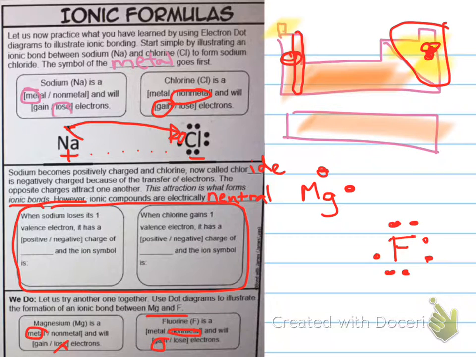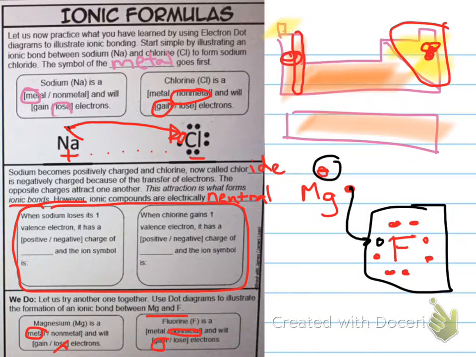Magnesium loses its electrons, so it's going to lose this electron and give it to fluorine. Now fluorine has 8. Now this fluoride ion, which has 8 valence electrons, is stable. It can't gain this extra electron. Its outer shell is completely full.